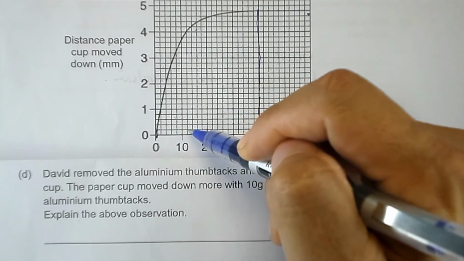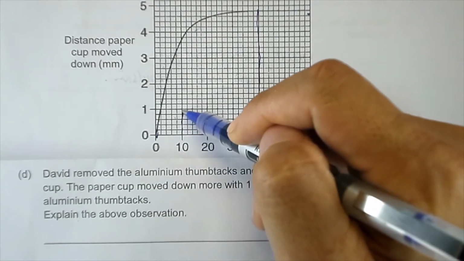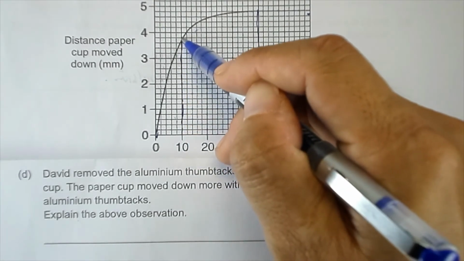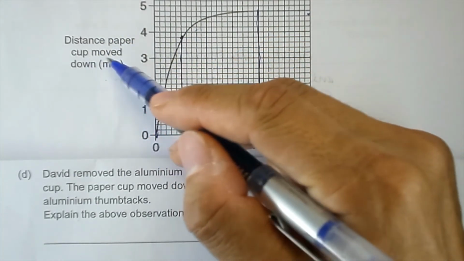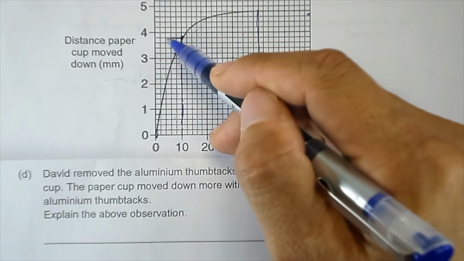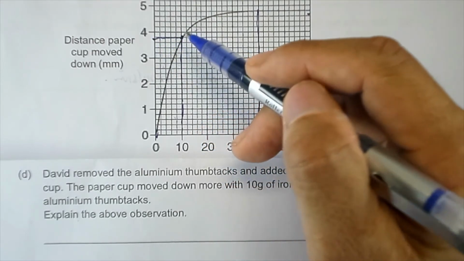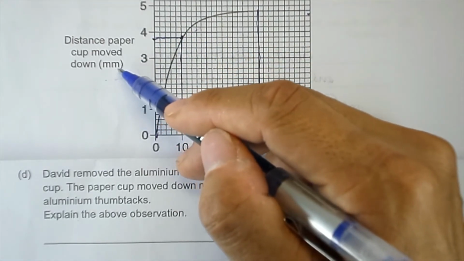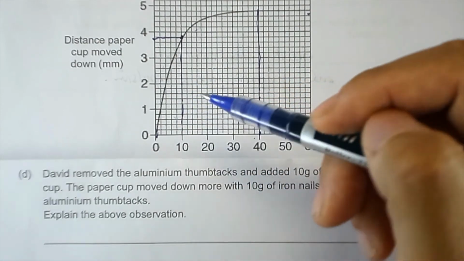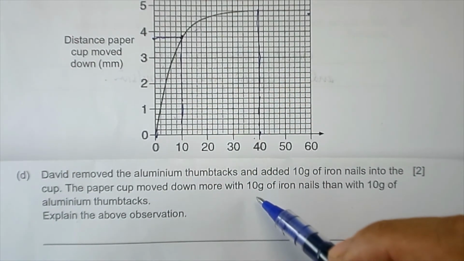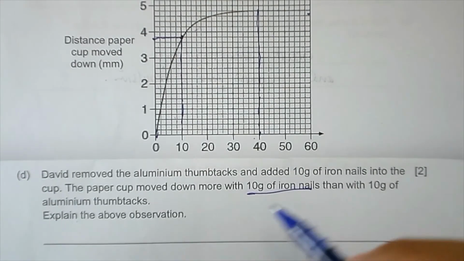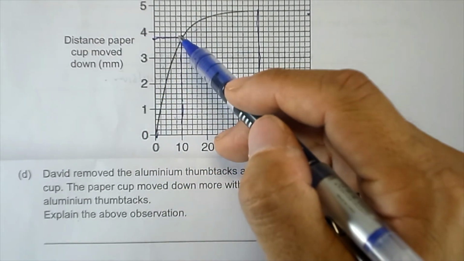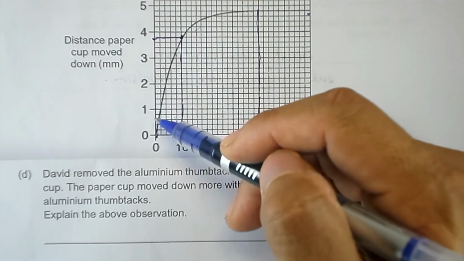So you can see from the diagram, at 10 grams of aluminium thumbtacks, the distance the paper cup moved down was 3.8 millimeters. But if we instead replace it with 10 grams of iron nails, the distance moved down by the paper cup was actually more.